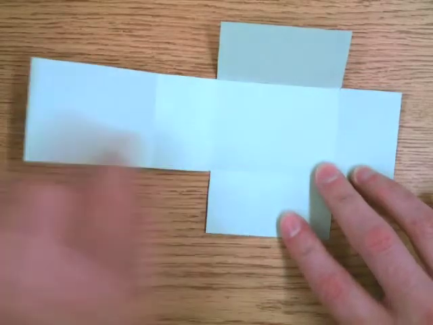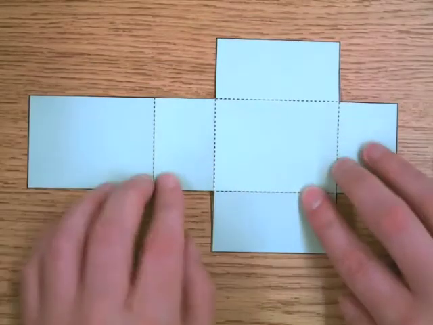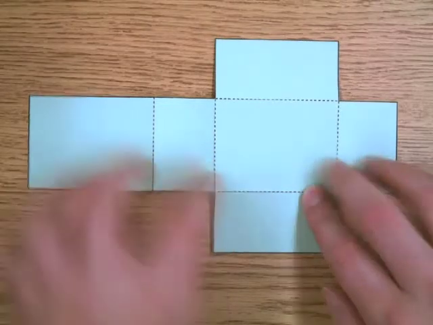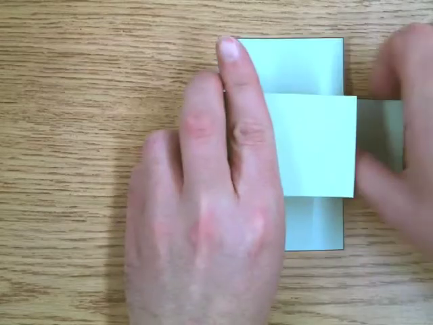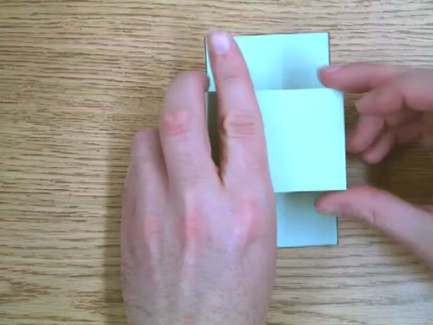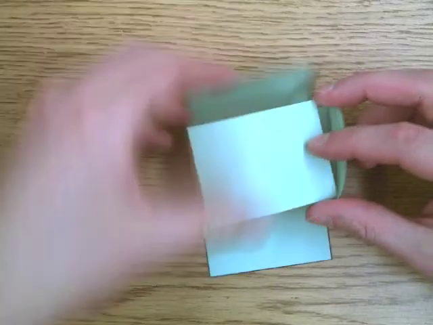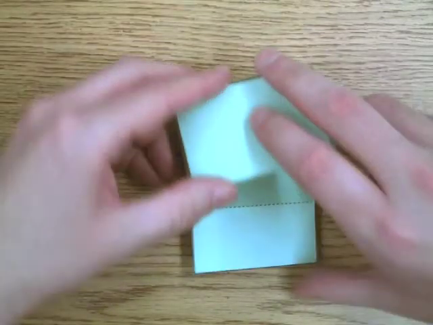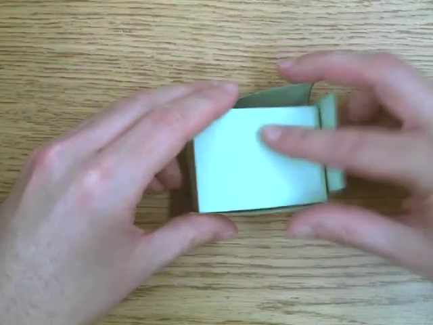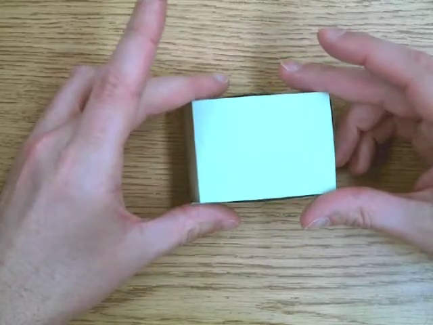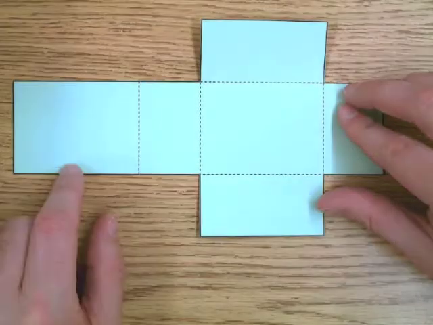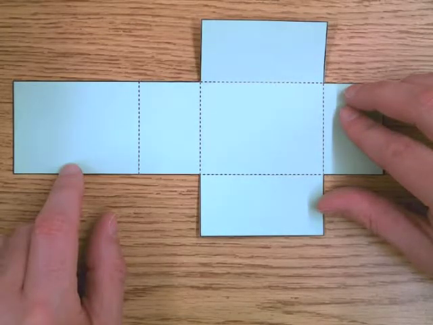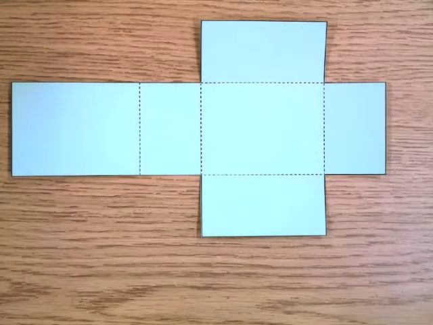You can see where the folds are. If I were to refold this back up, bring up the sides, I can recreate my rectangular prism. I'm back to my rectangular prism. Open it up, unfold it, and this is my net. This is what is referred to as a net. So how can we use this net to figure out surface area?